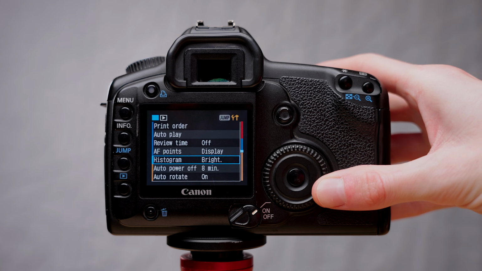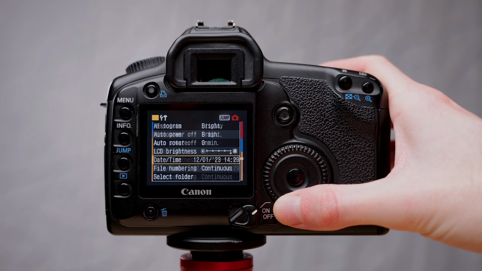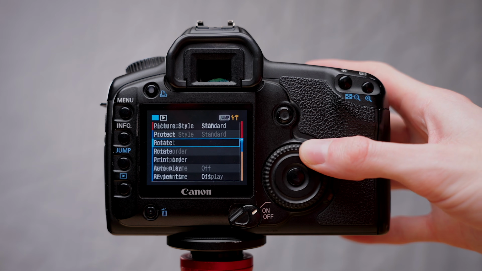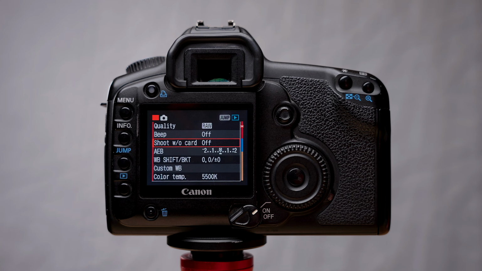And like I said, the rest of these are pretty much personal preference: auto power off, LCD brightness, the time and date, things like that. So that is it for the best photo quality settings for the 5D Classic.